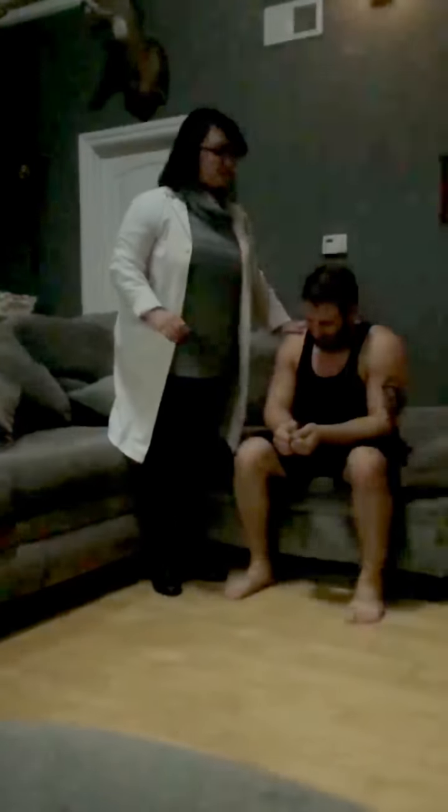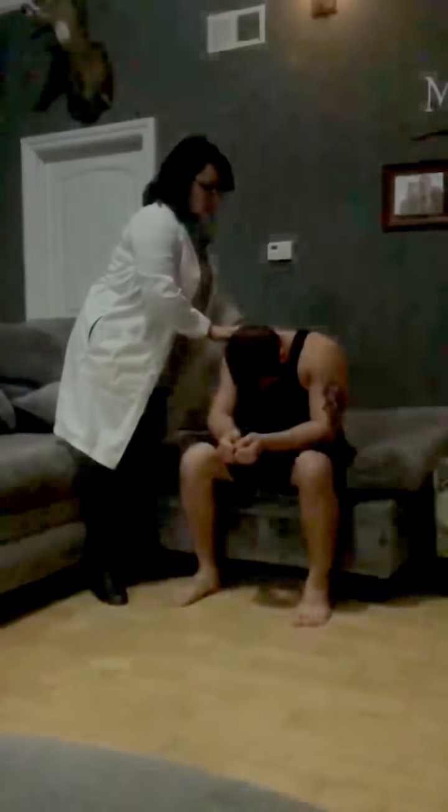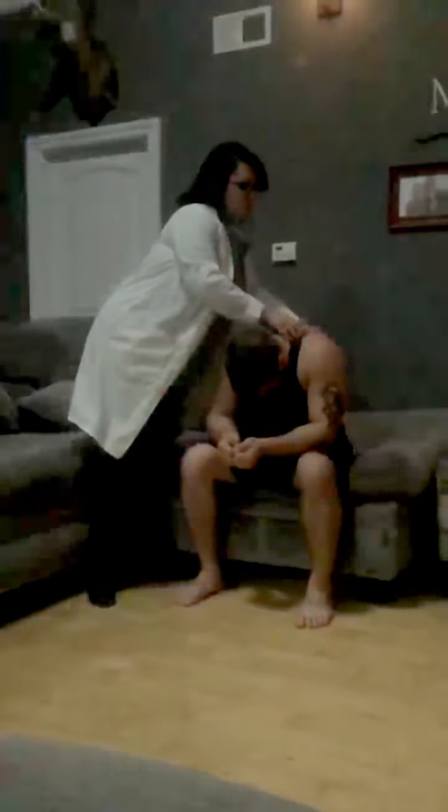Next we are going to assess the shoulders. So we're going to also look at the skin, notice for any pain, tenderness, and swelling. Same with the other shoulder as well. Okay, good. Next we're going to do range of motion for the shoulders.